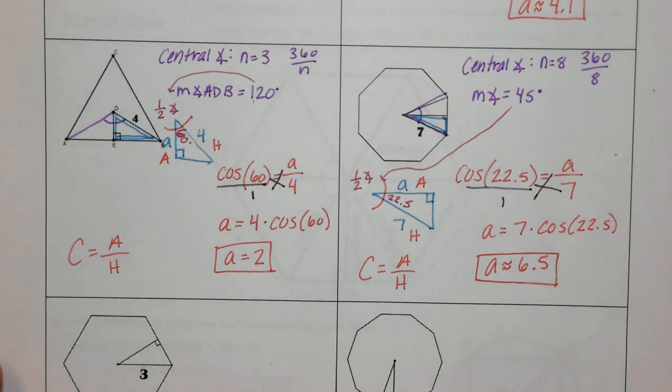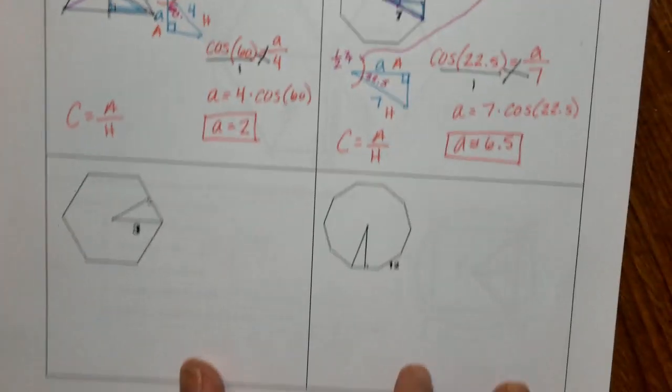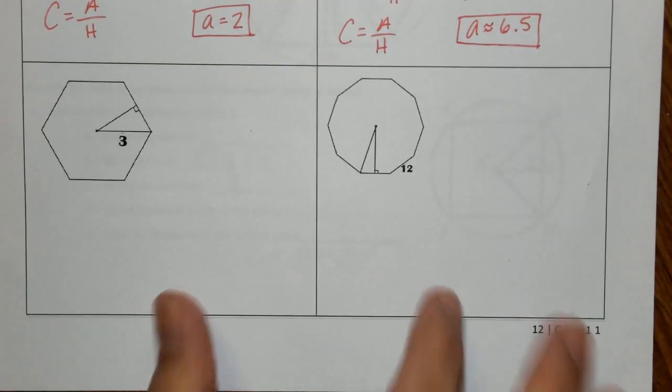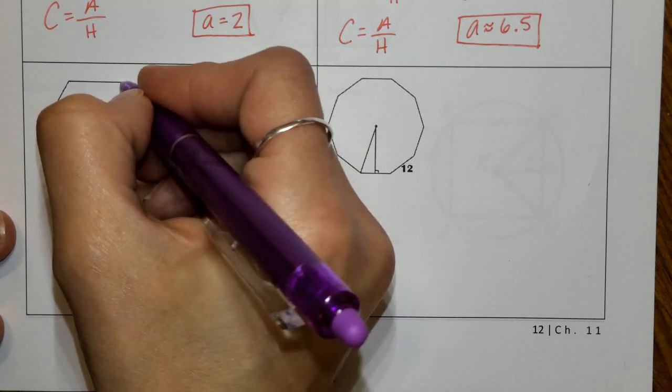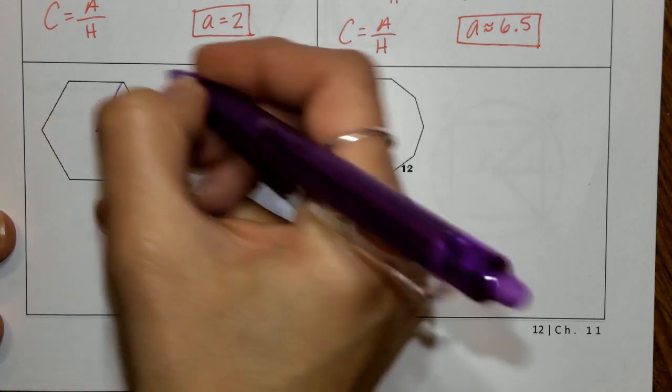All right, we got 2 more. There aren't any tricks to the last 2. It's the same thing over and over again. It's a great thing about this. 6 problems in a row, just doing the same thing. All right, let's go ahead and find that central angle.